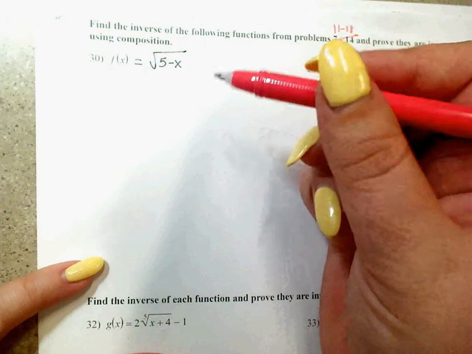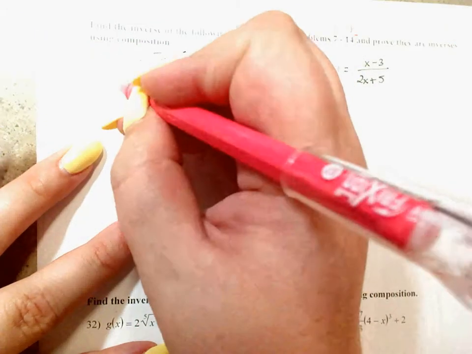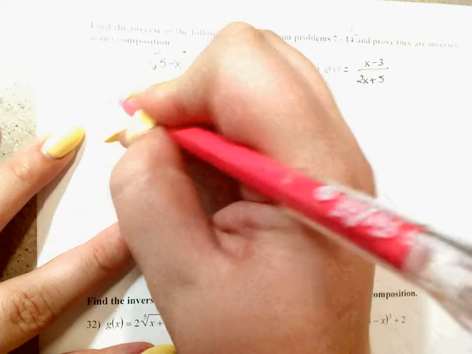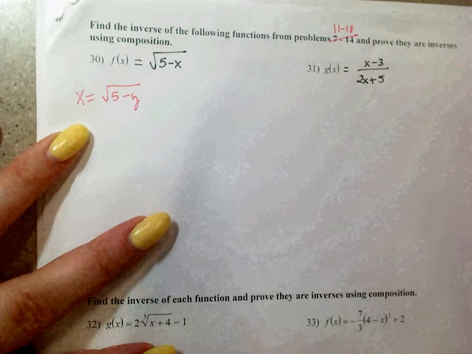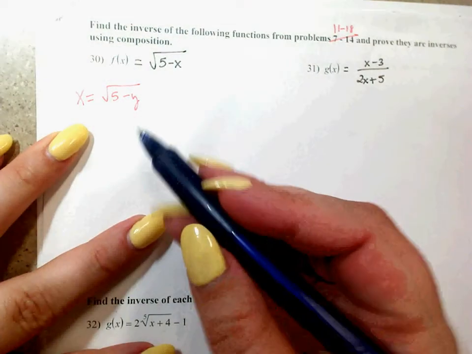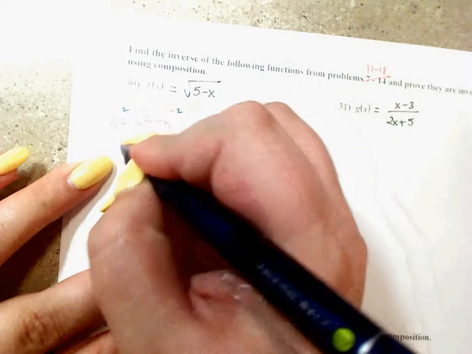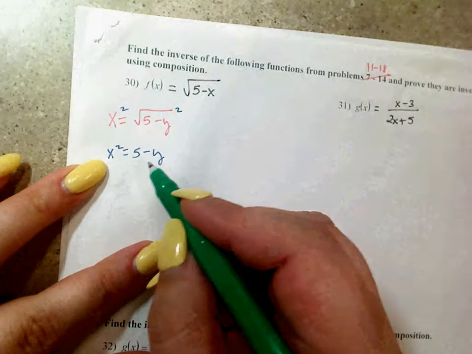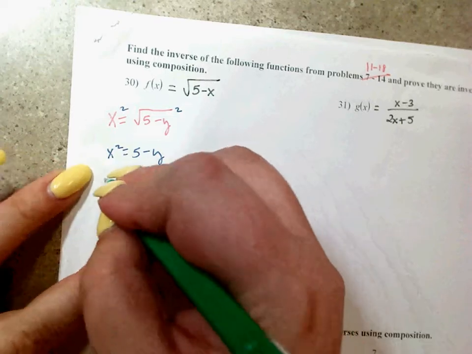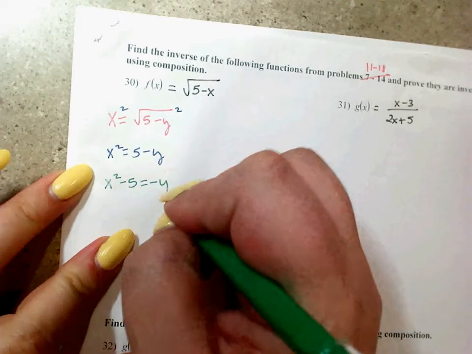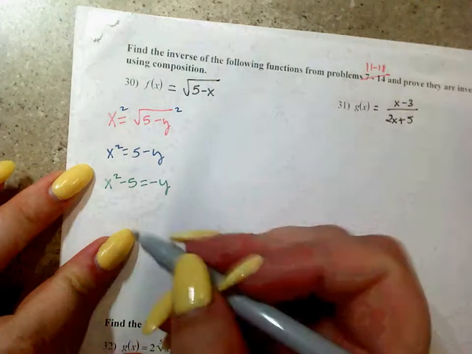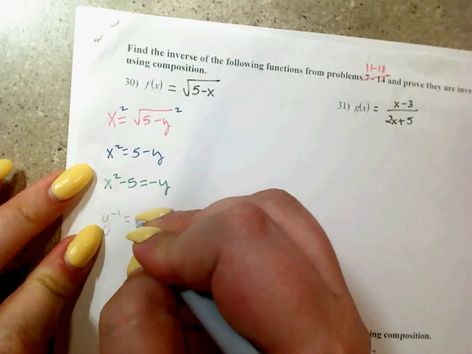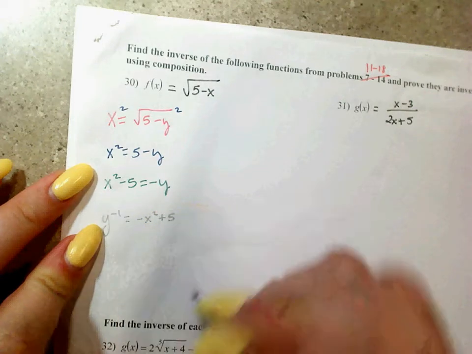As far as the inverse goes, if you just start with the whole process of switching the x and the y and then solving, then it's pretty straightforward. So we're going to solve for y. First, we're going to square both sides. So x squared equals 5 minus y. And then we're going to subtract the 5, and that equals negative y. And then to solve for y, we're going to divide by the negative. Now, if you divide by the negative, that becomes y inverse equals negative x squared plus 5.